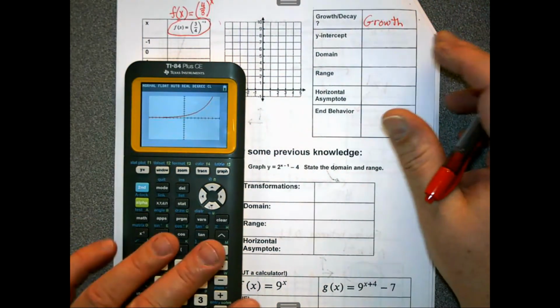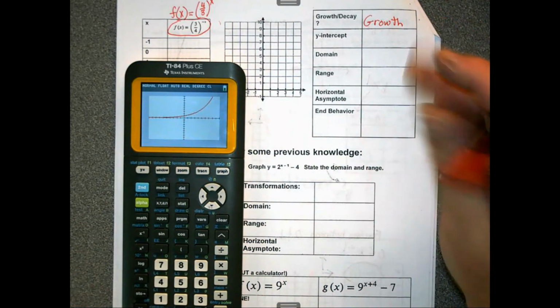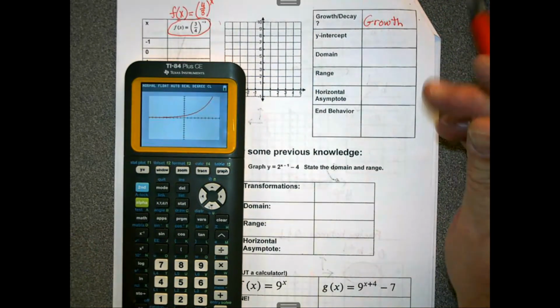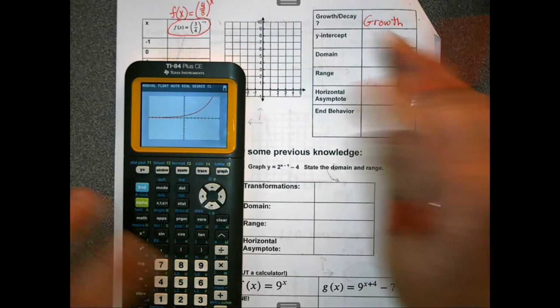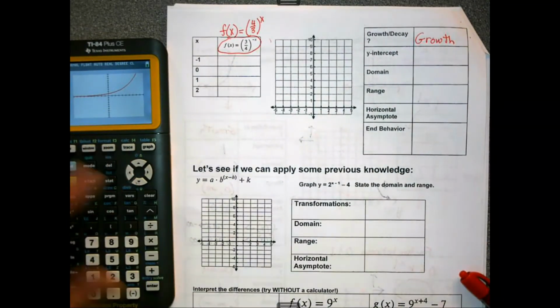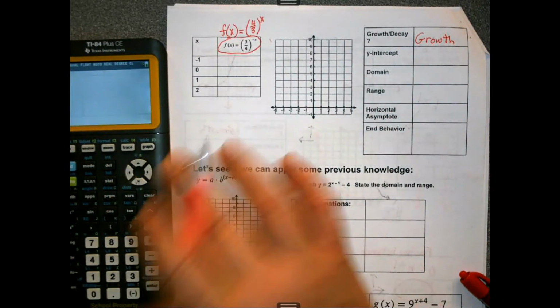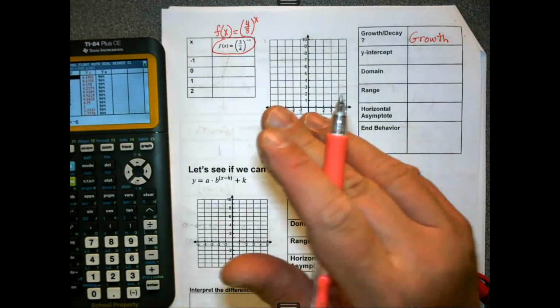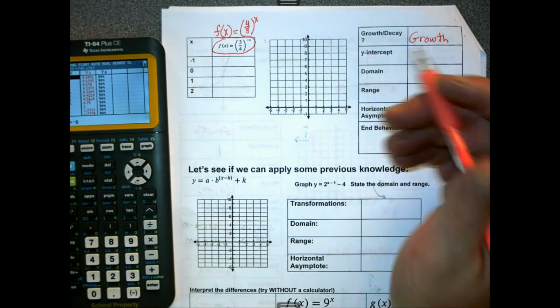I even think it's on our quiz, that whole is this growth or decay thing. All right, let's get some points. And Asher, I'm going to get to what you said before, if there's a negative sign out in front.